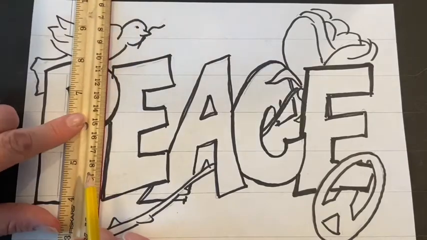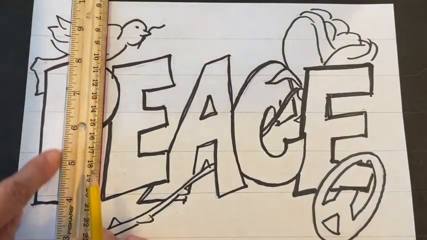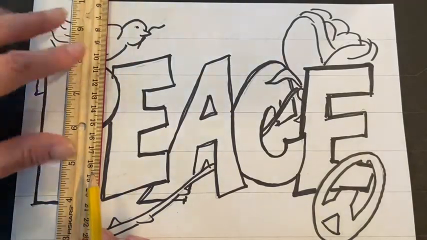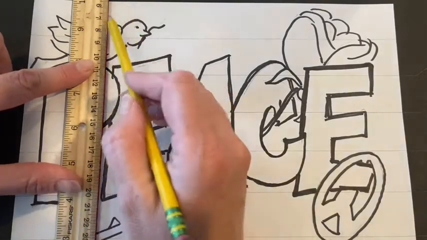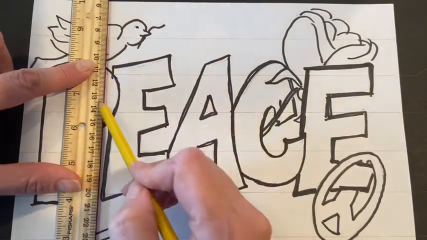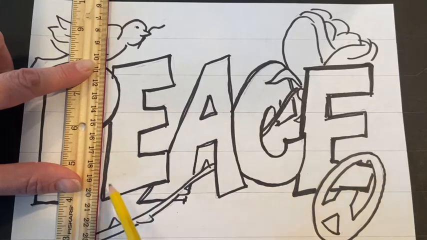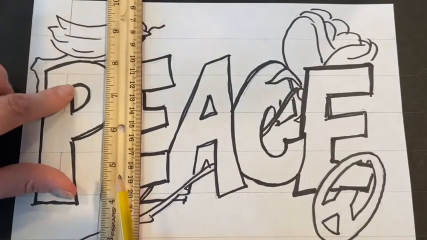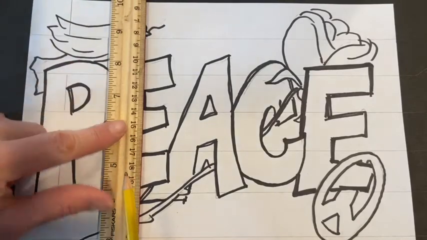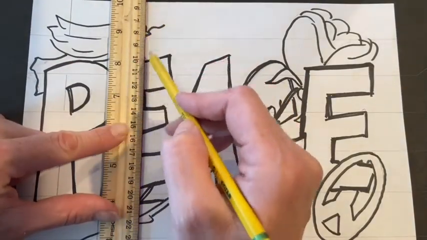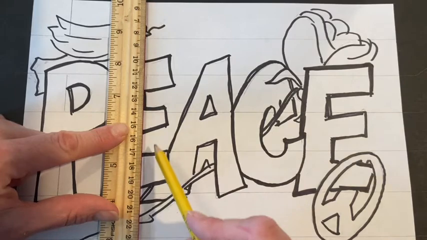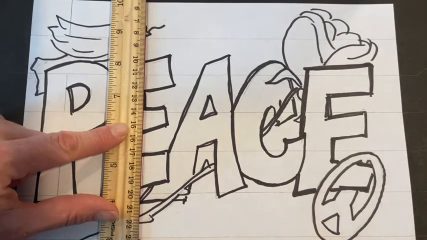Move it over. Then I'm going to line it up with that line I just drew, and I am going to do the opposite. Skip, down, skip, down, skip, down, skip, down. Move it over, line it up. I'm gonna do the opposite. Down, skip, down, skip, down, skip, down.